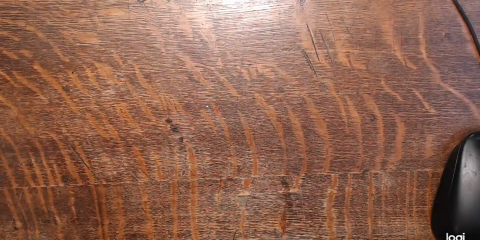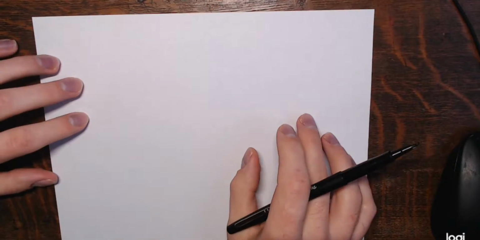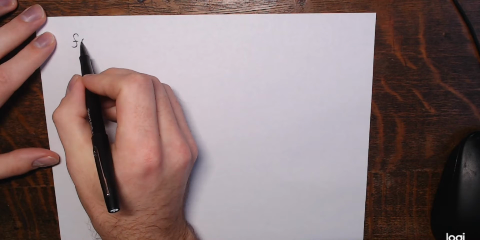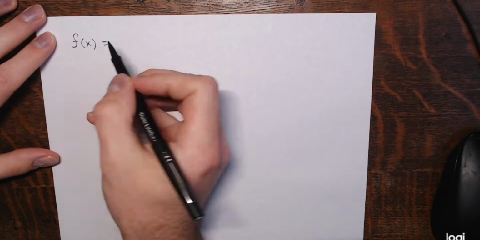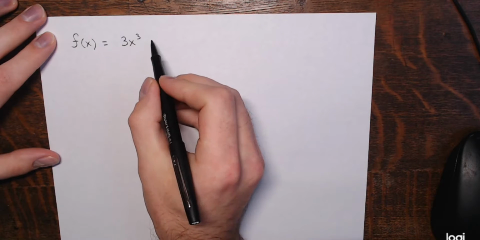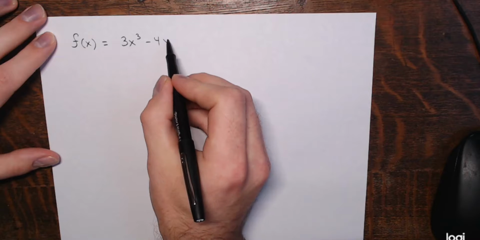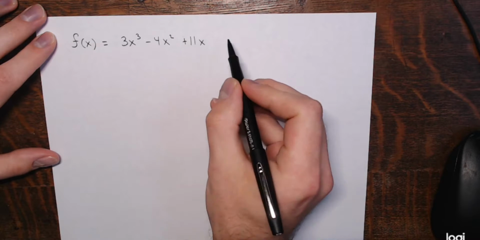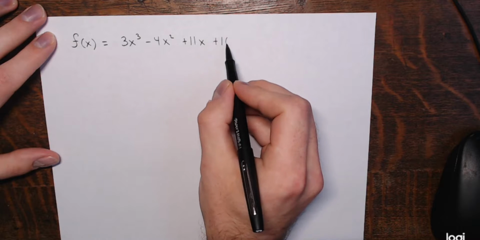this is one where we're not told a zero. They didn't tell us any of the zeros. But we can still do something. Just because we don't know any of the zeros doesn't mean we're helpless. So we have 3x cubed minus 4x squared plus 11x plus 10.